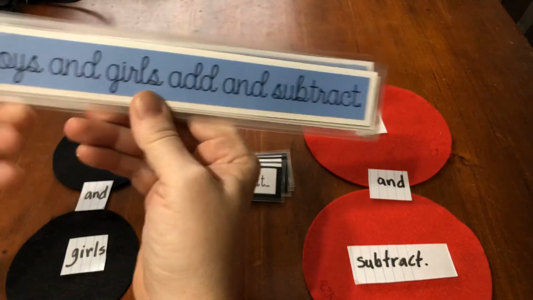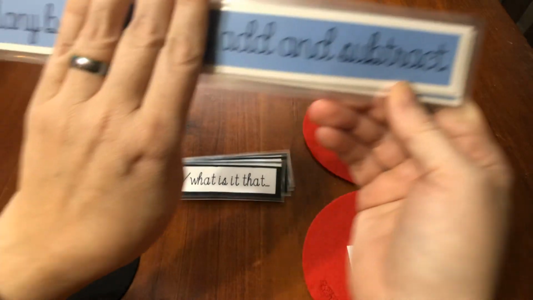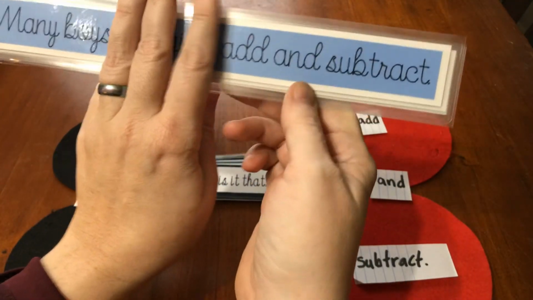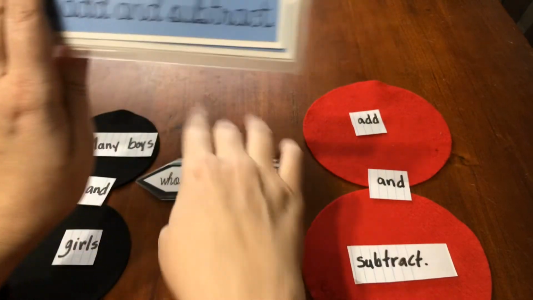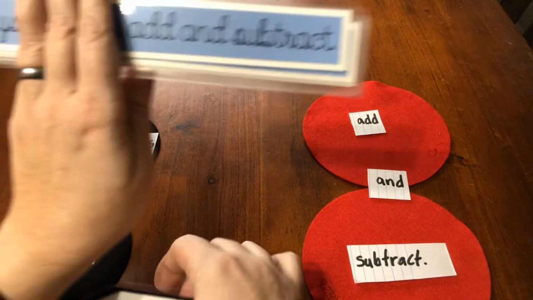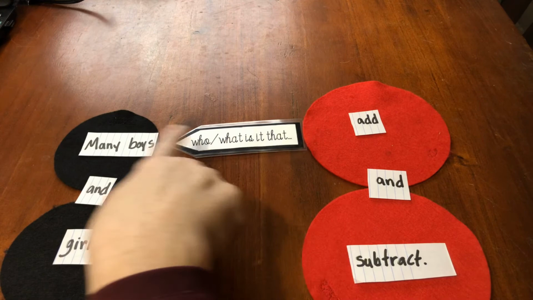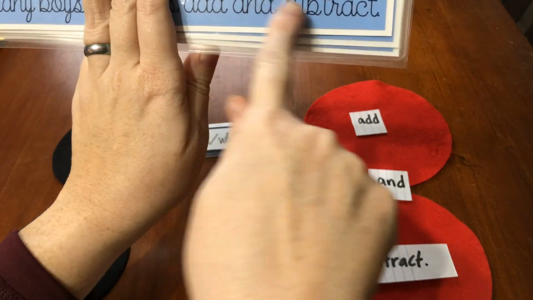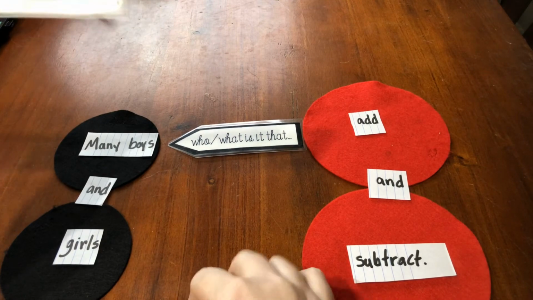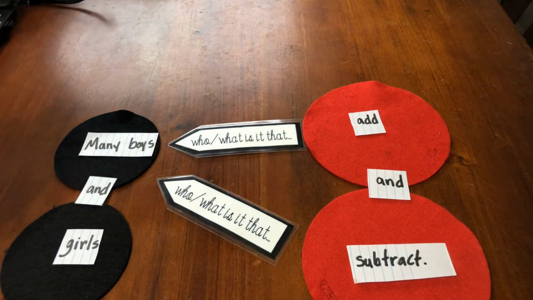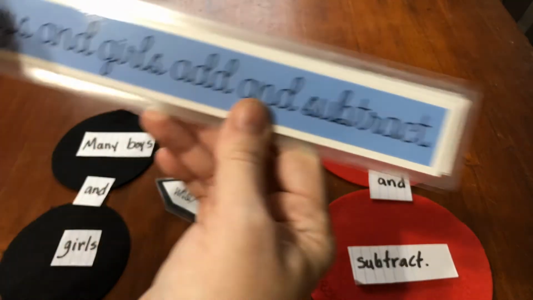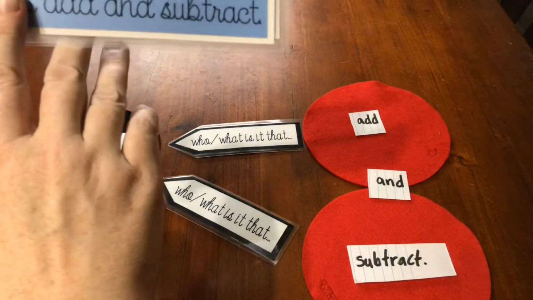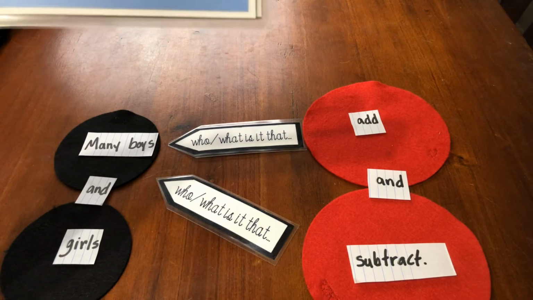What if we just use our first subject of many boys? There we go. Many boys add and subtract. So who is it that adds? Many boys. Many boys add and subtract. Who is it that subtracts? Many boys.